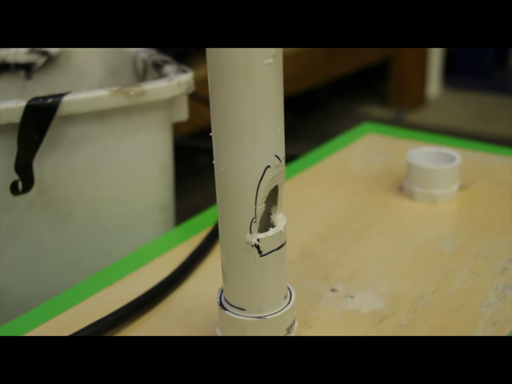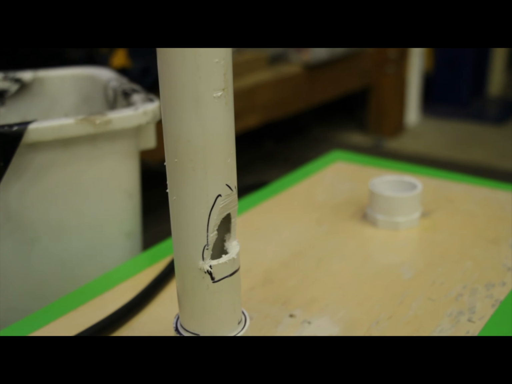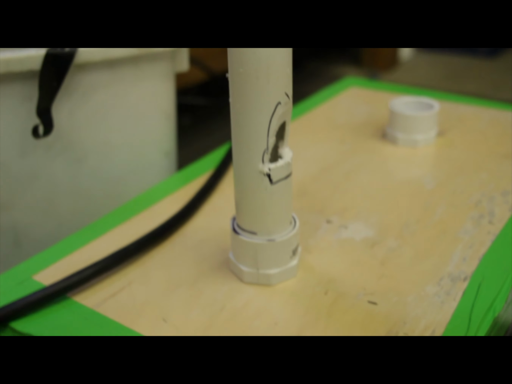I just cut an opening in my pipe, and I got my leaf blower connected to the box. I've not turned it on yet, so this will be the first test. I have no idea what's going to happen.